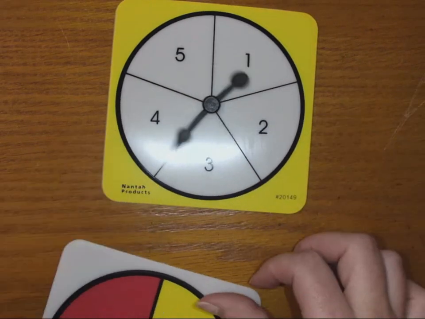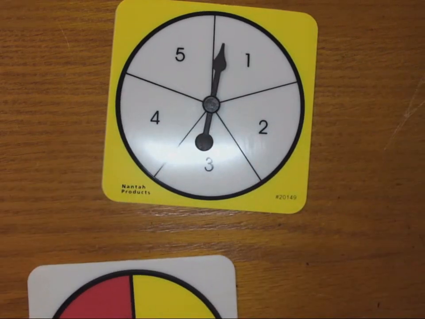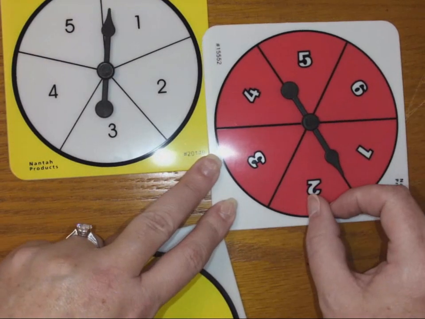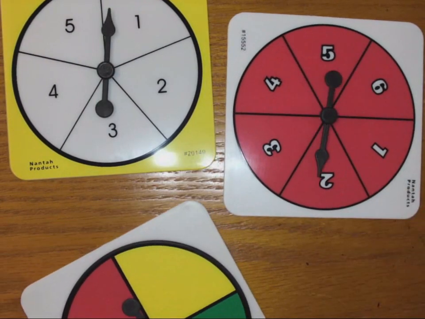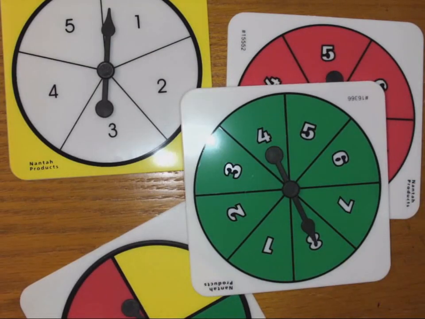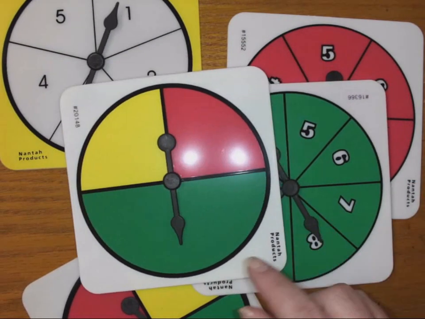Notice this one, the probability of any of those numbers should be 1 out of 5, right? This one, the probability of any of them should be 1 out of 6, right? And so on and so forth. Okay, notice this is a whole kit. Okay, this one's interesting, right?